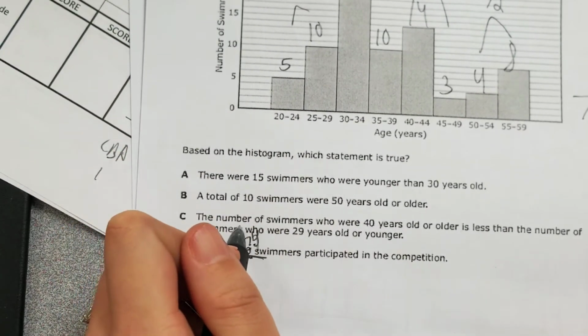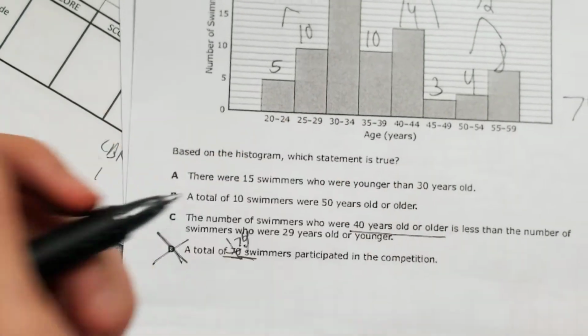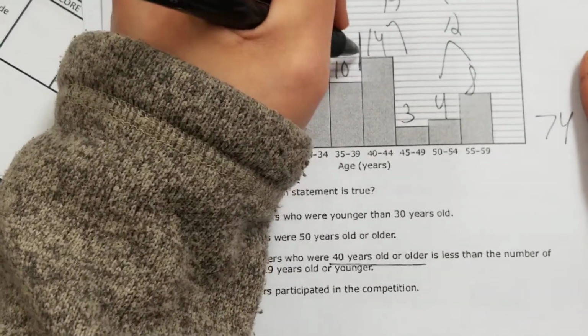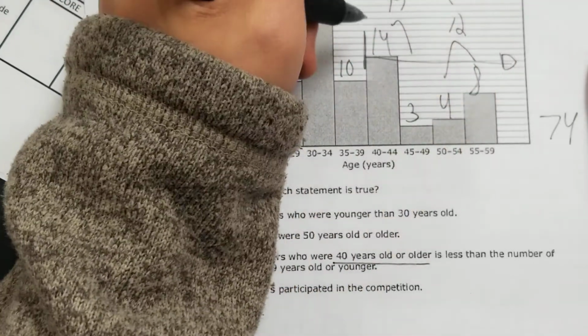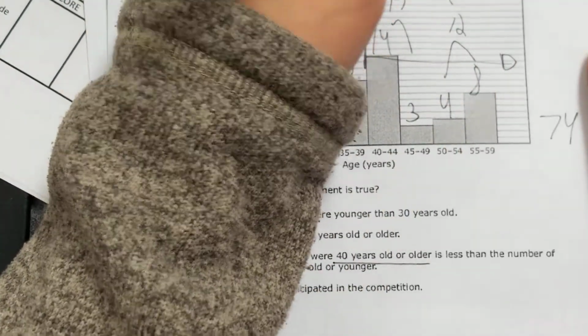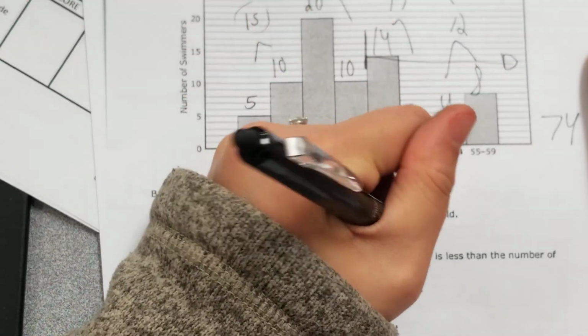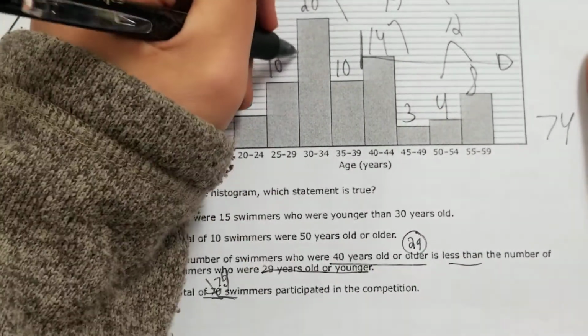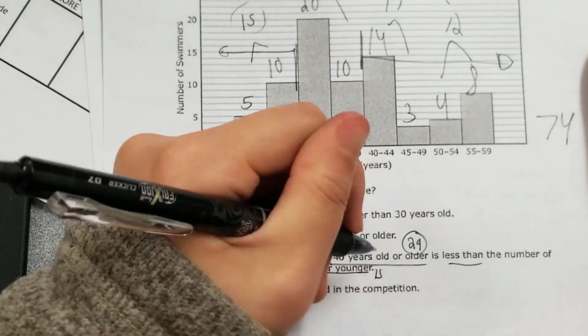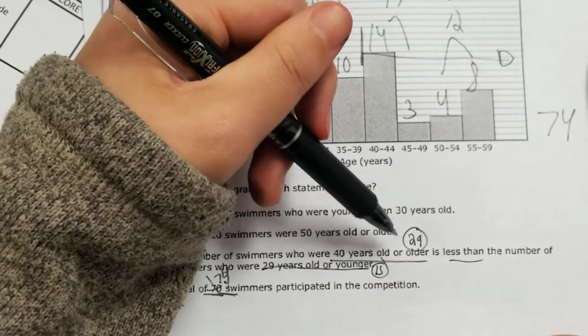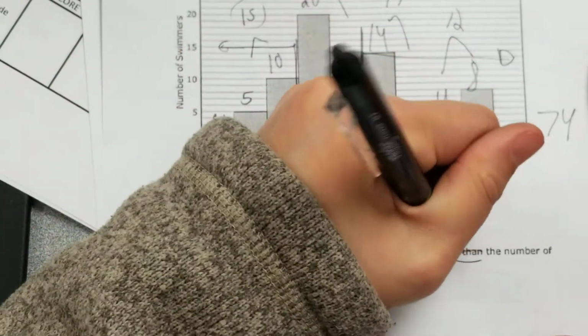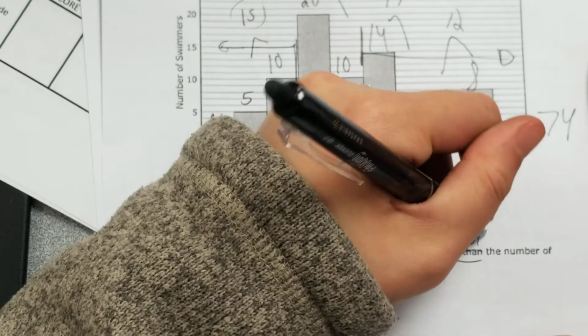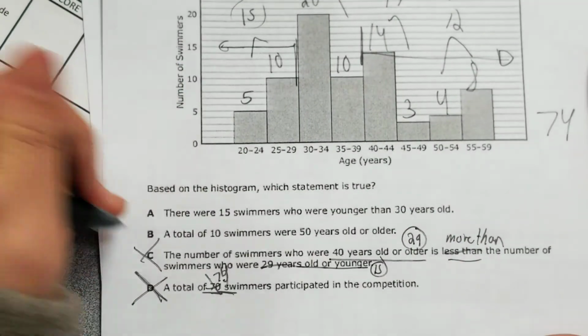The number of swimmers who were 40 years old or older, so we're going from here to here, that number is actually 29, is less than the number of students who are 29 years right here and younger, which is 15. Last time I checked, 29 is not less than 15. So C is not our answer.